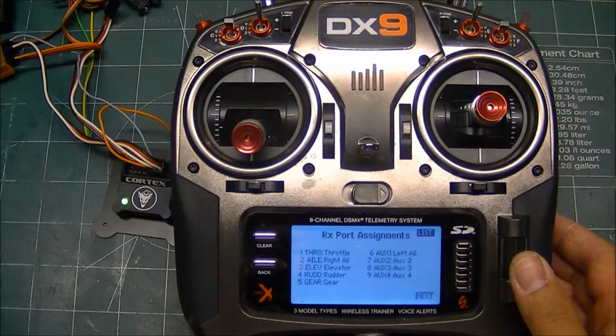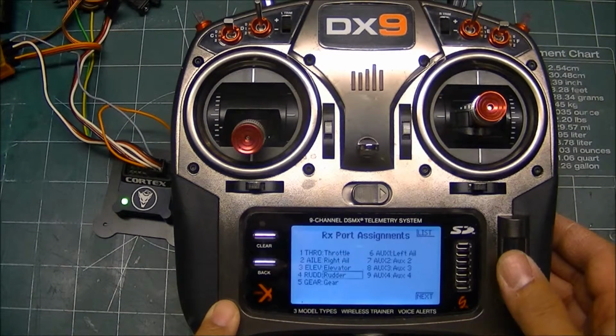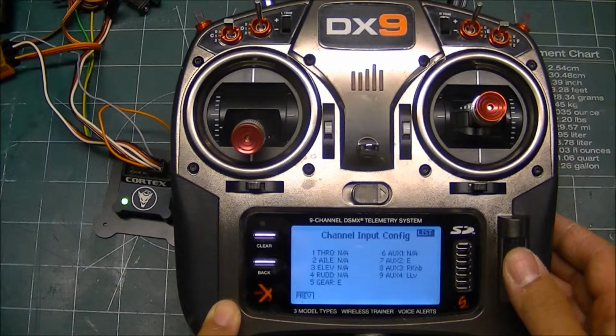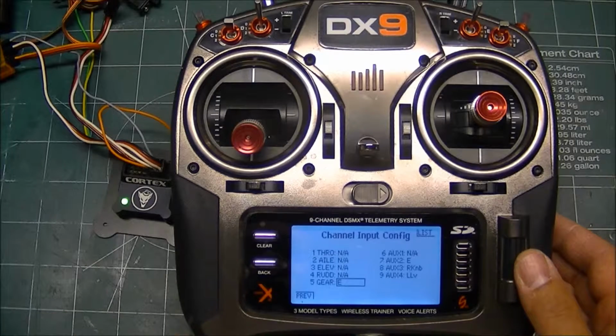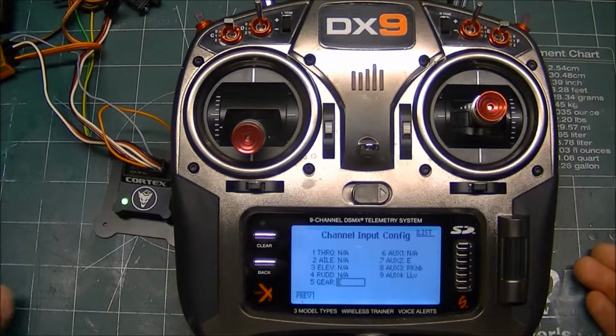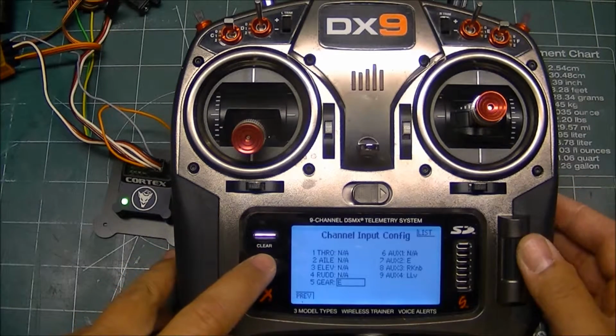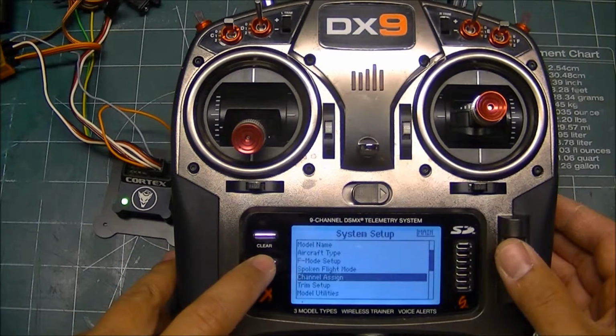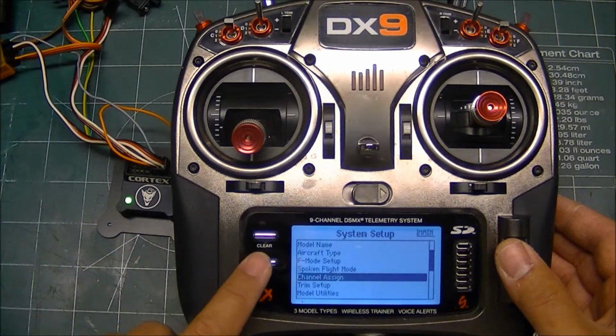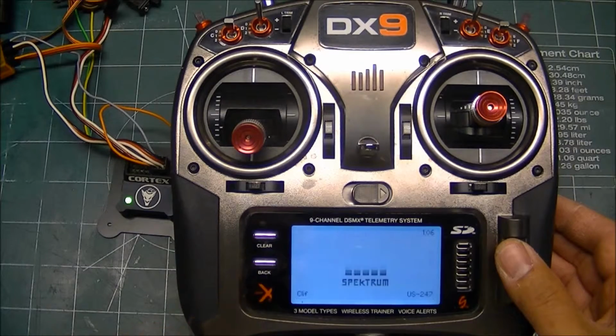Again, if you're using a 6-channel receiver, you have to come into your switch assignments, and you have to come down here to the gear channel, or whatever channel it is that you plugged the gray Cortex wire into, and map it to the switch that you're using for controlling the Cortex mode. Once that's done, that's all you need to do in this menu here. We can get back to the main screen.